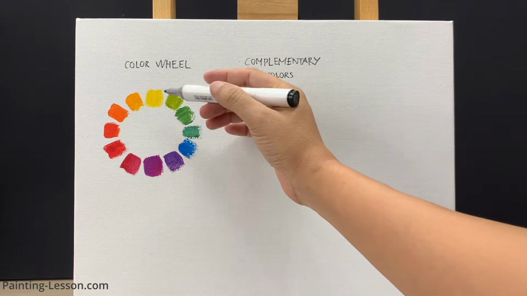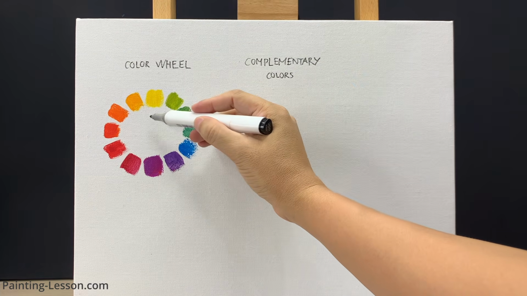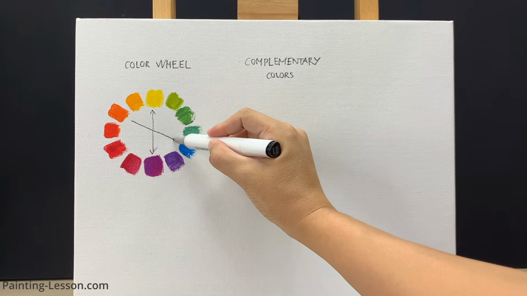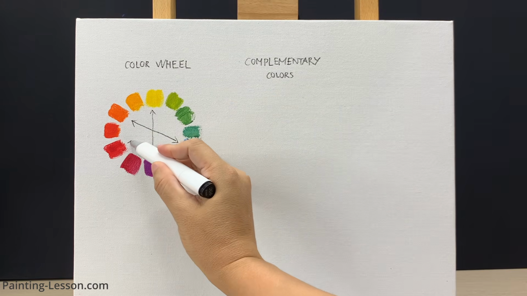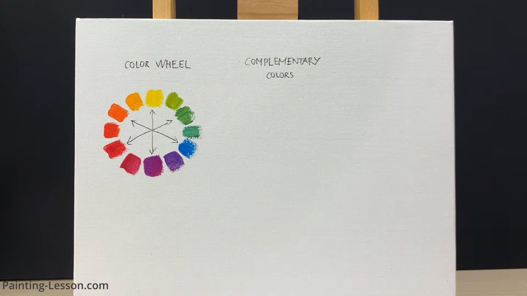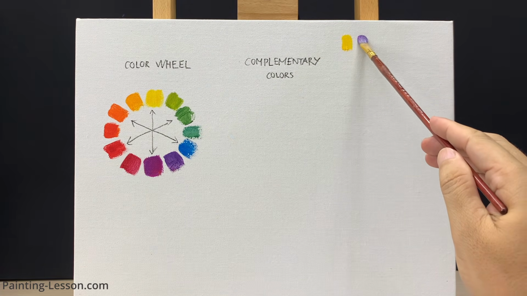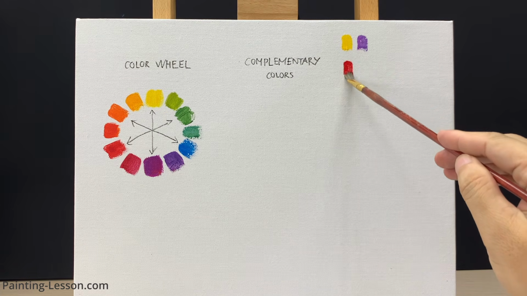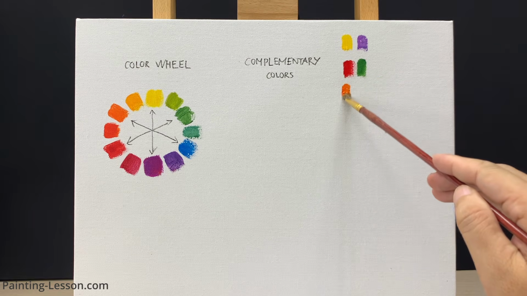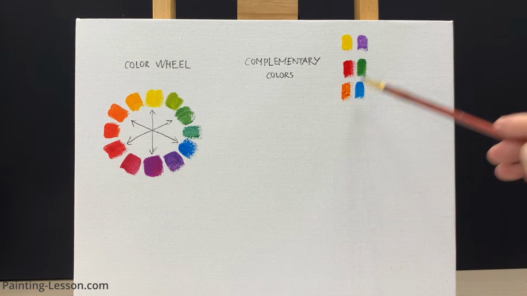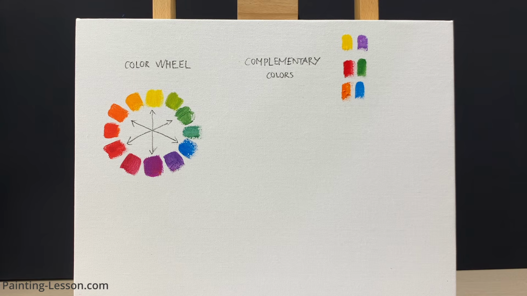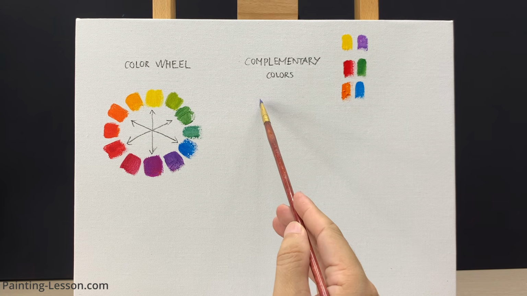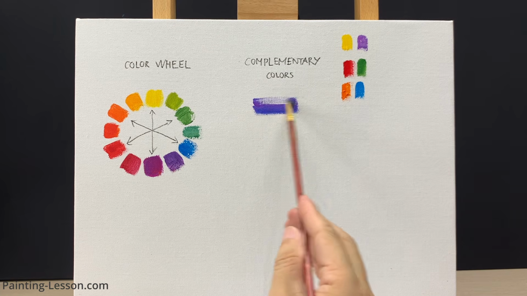Complementary colors are pairs of colors that are located opposite each other on the color wheel. These pairs create a strong contrast when placed next to each other, enhancing each other's vibrancy and making them appear more vivid. Such as red and green, yellow and purple, or blue and orange. Complementary colors are often used in art and design to create dynamic and visually striking compositions. When placed next to each other, complementary colors create visual interest.